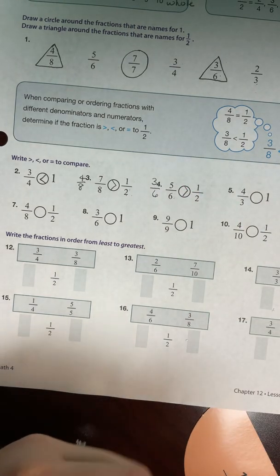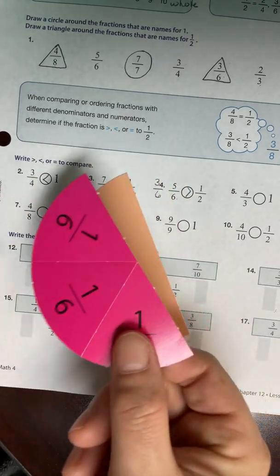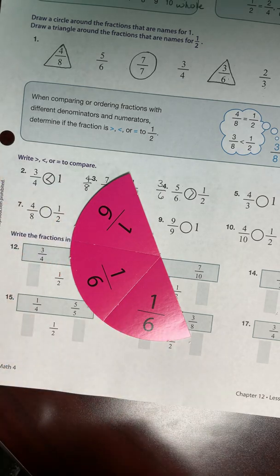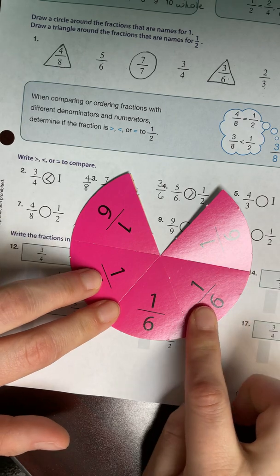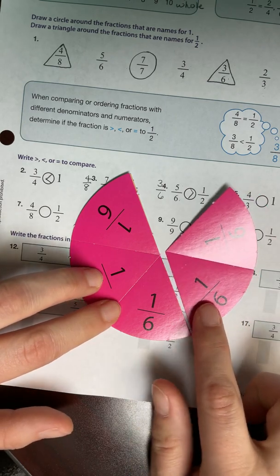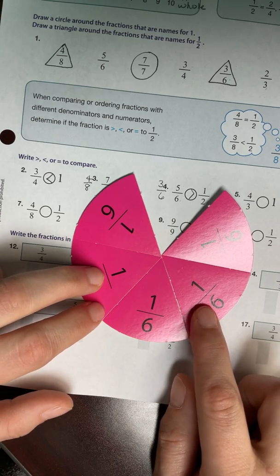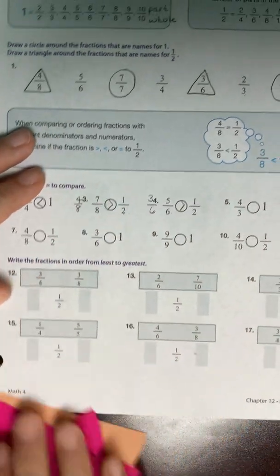To show you that, here's 1/2. Here is 3/6. Those would be equal. But I have 5/6, so I would add 2 more to that, and that would be much bigger than 1/2. It's actually almost a whole. I would only need 1/6 more to make it a whole.